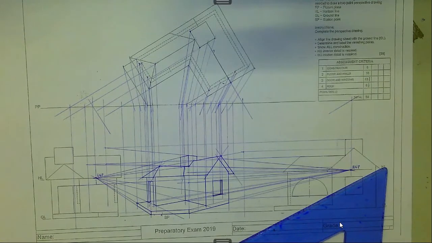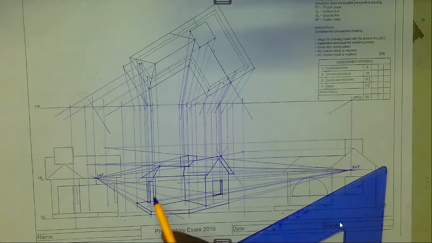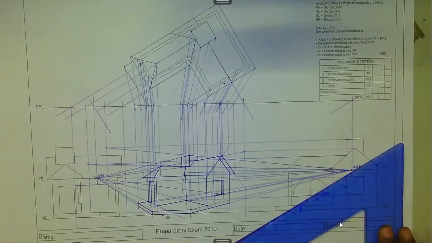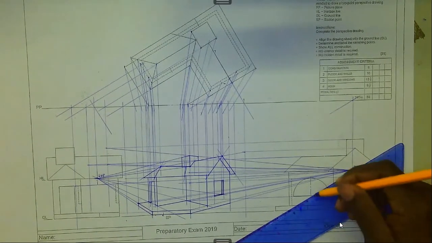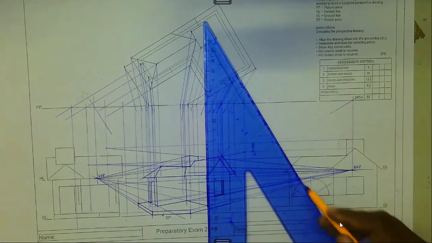As you are looking from this point, you are able to see the door partly open like that. Last but not least, in terms of our drawing, we need now to factor in this part, which is the circular part. Like I said yesterday, for you to be able to draw a circle in isometric, divide the circle into a number of equal parts.